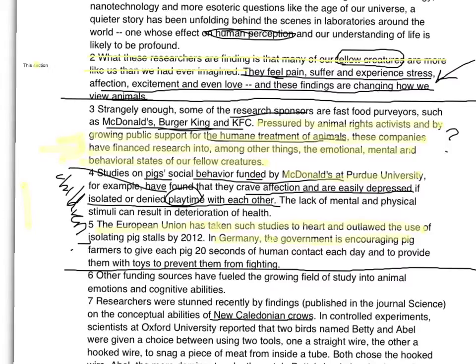This section introduces the idea. Let's see. Okay. Hold on a second. Let me figure this out.